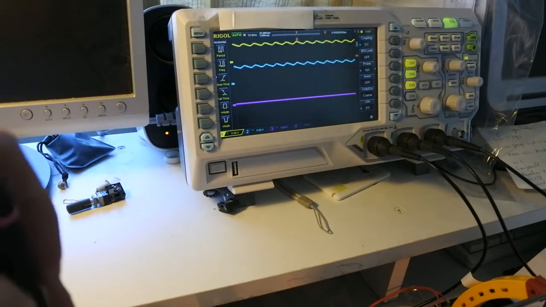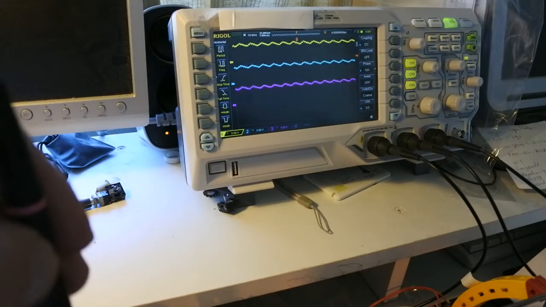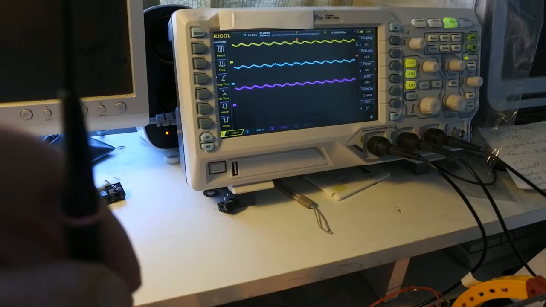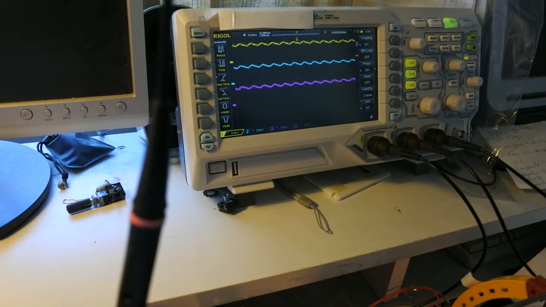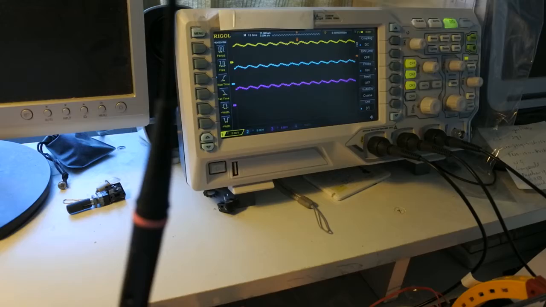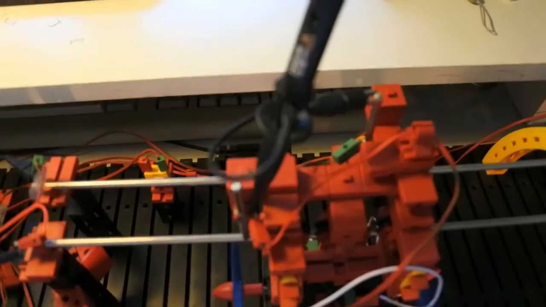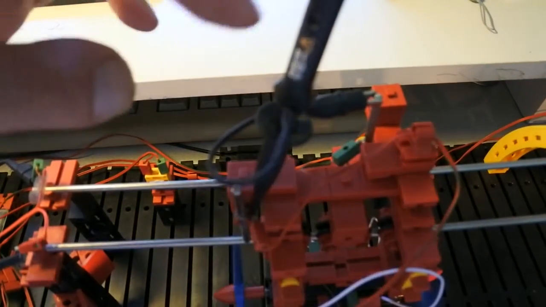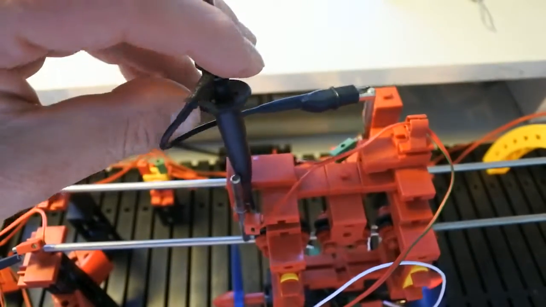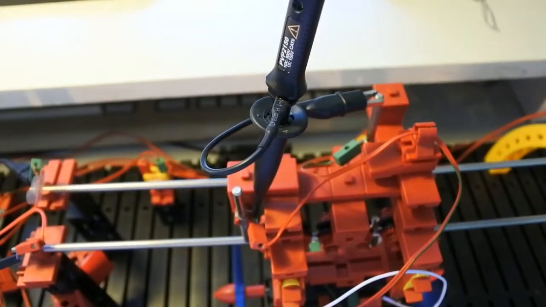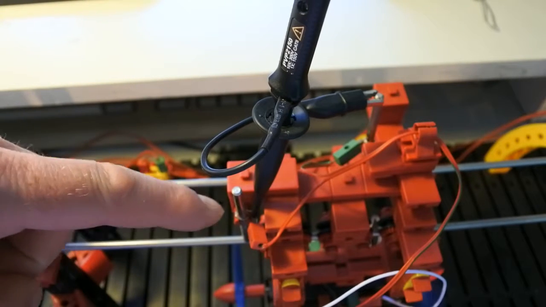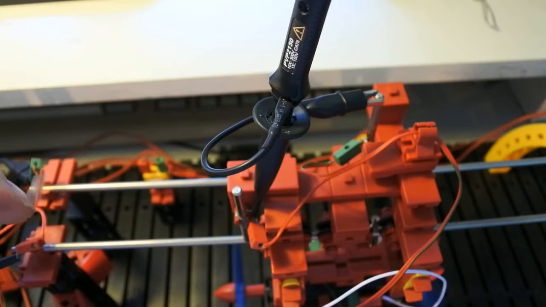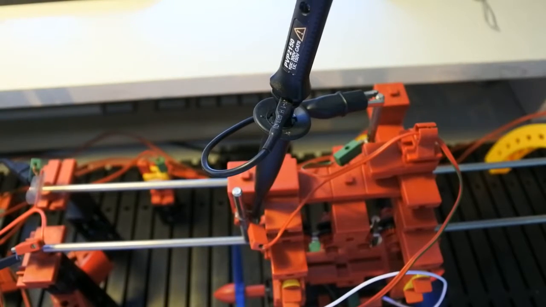Look at that. I have to adjust the probe a bit. So let's see if that helps. It's just an improvised staple around the rod, and that takes it all, or should take it all anyway.